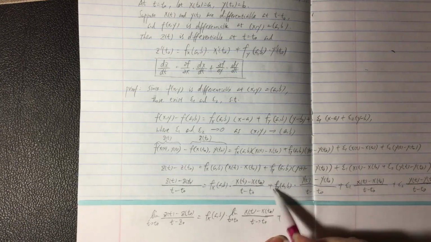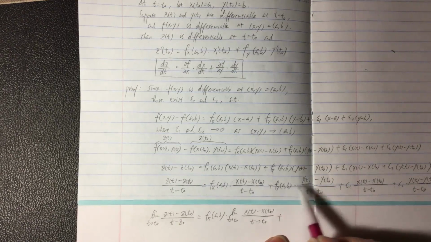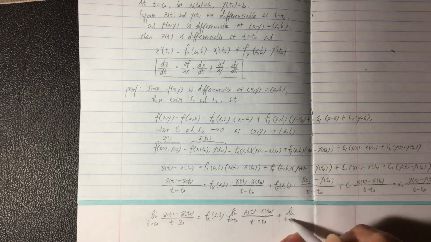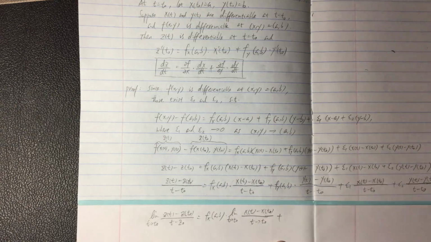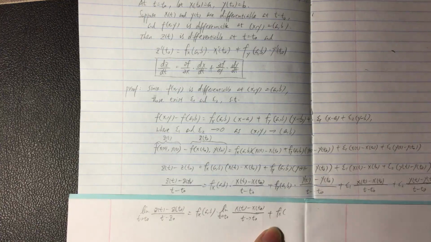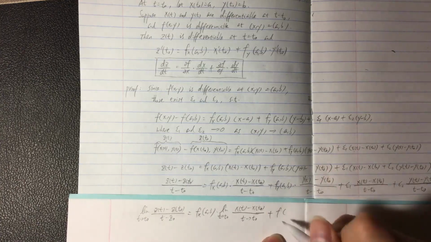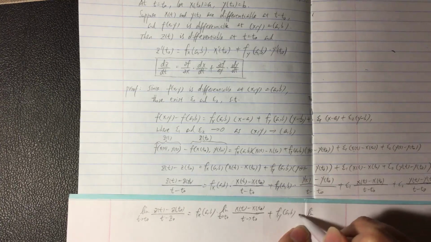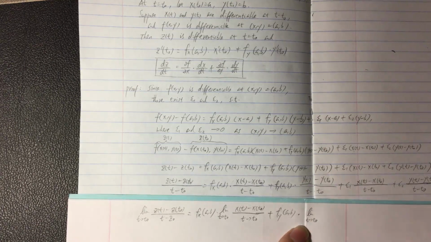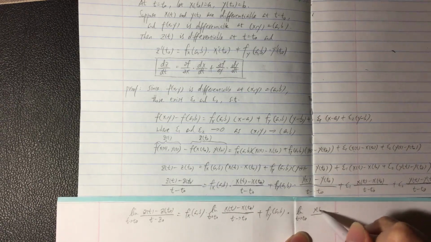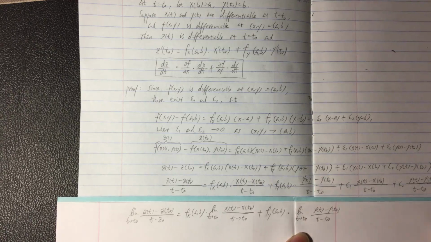And again, this is a constant. f sub x of (a, b) is a constant. f sub y of (a, b) times the limit as t approaches t0 of (y(t) minus y(t0)) over (t minus t0).